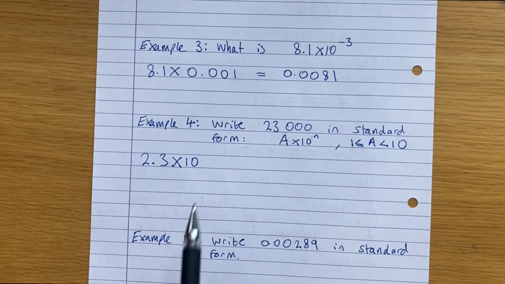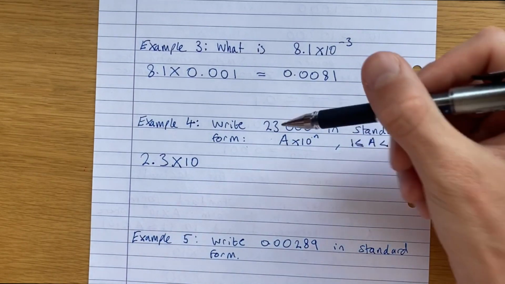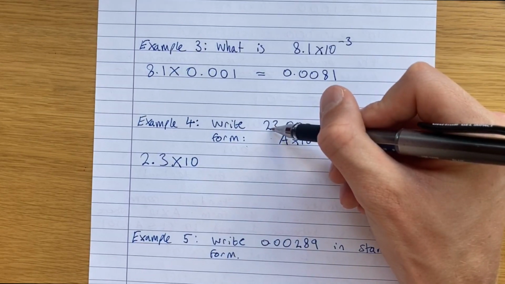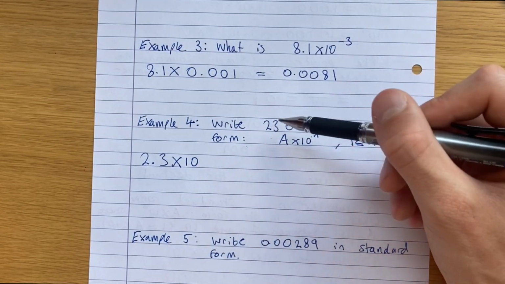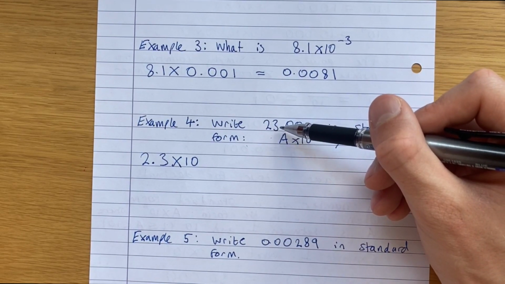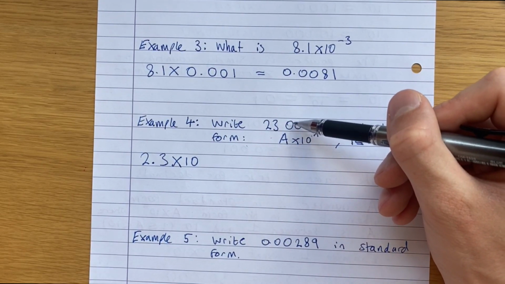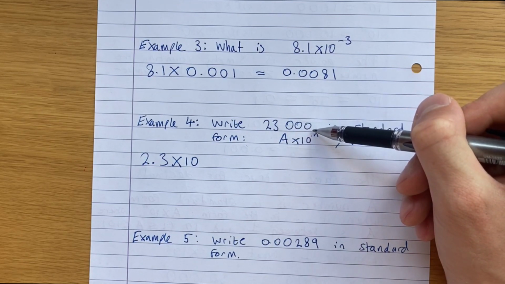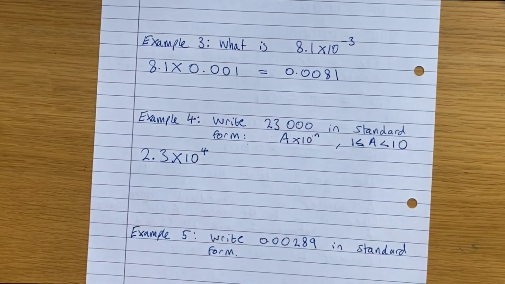If we're trying to work out what power we take the 10 to, all we do is we count. So the decimal, we've put the decimal between the 2 and the 3. We count how many times that needs to move. So times 10 to the 1 moves it 1 place. Times 10 to the 2 moves it 2 places. 10 to the 3 moves it 3 places. And 10 to the 4 moves it 4 places. And that moves it to the number we want. So we just stick a 4 on the end.